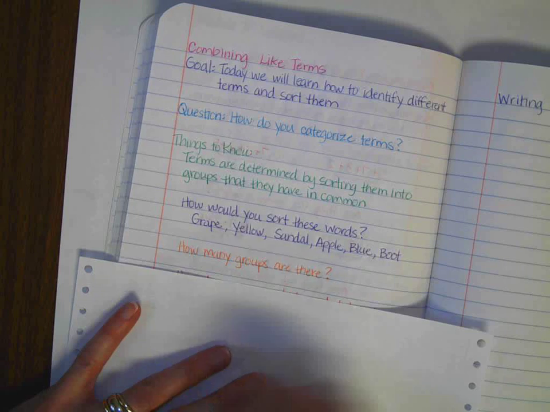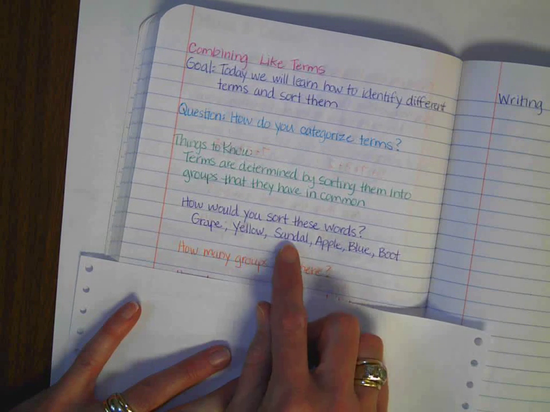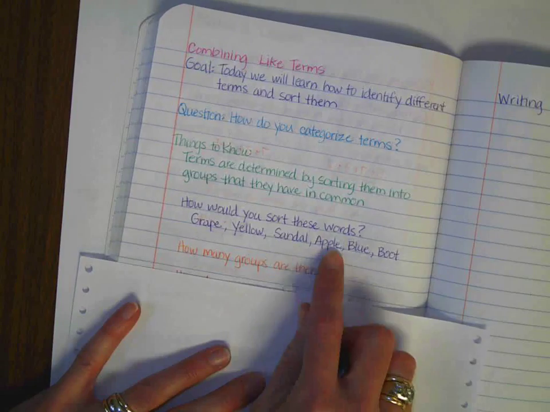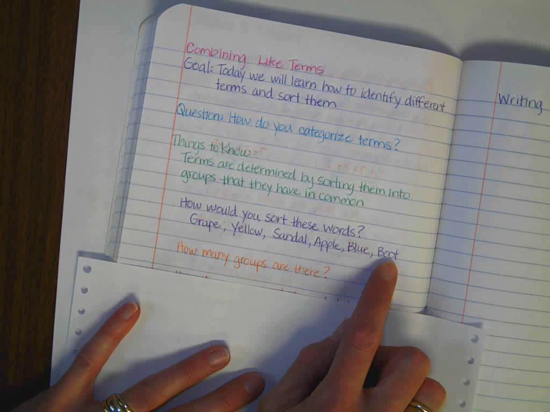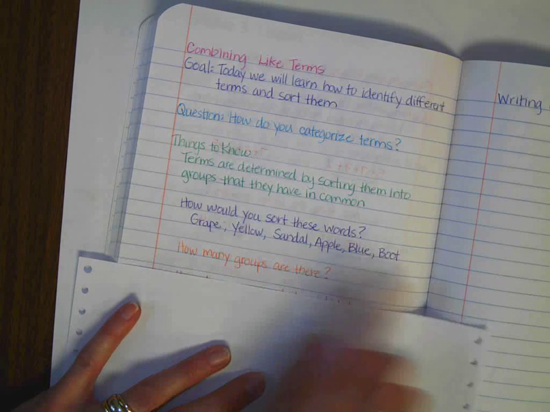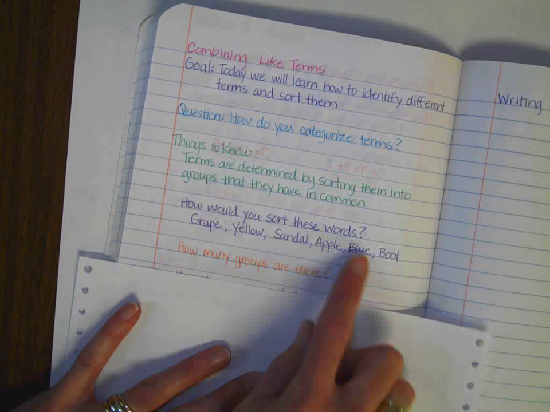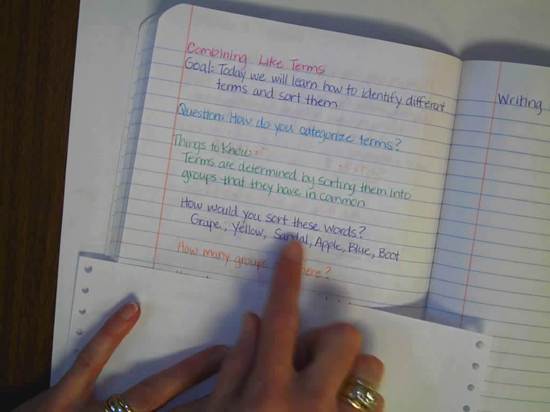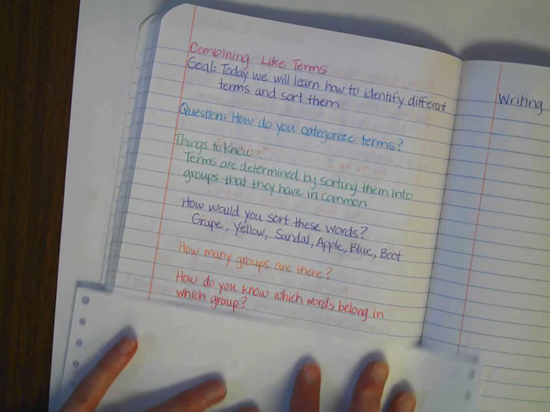words right here? So we have grape, well, that's a fruit. Yellow, that's a color. Sandal, that's a shoe. Apple is a fruit. Blue is a color. Boot is a shoe. So I see, if we're counting them, 3 different groups: colors, fruit, shoes. Okay, so how many groups are there? I would say there are 3.